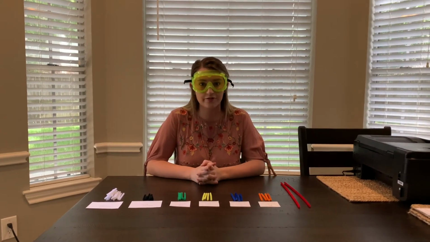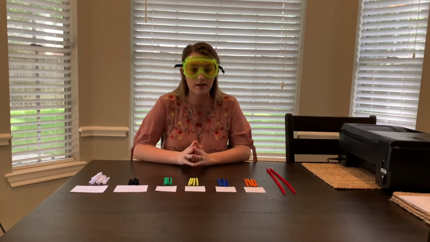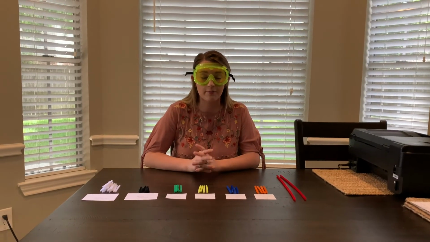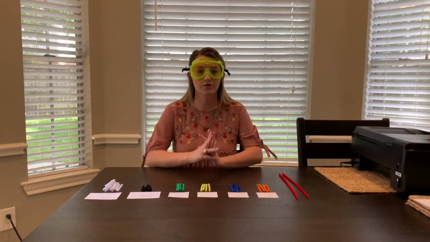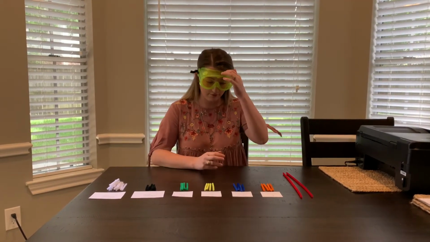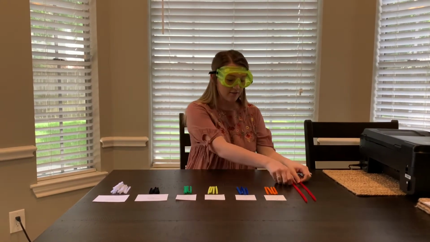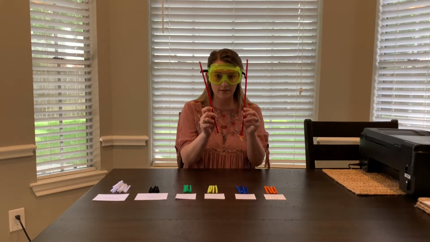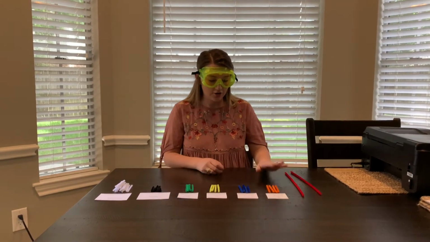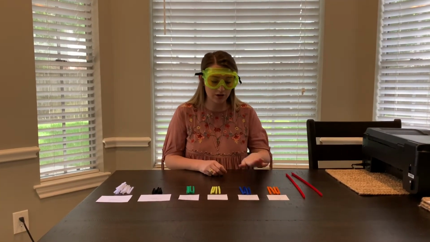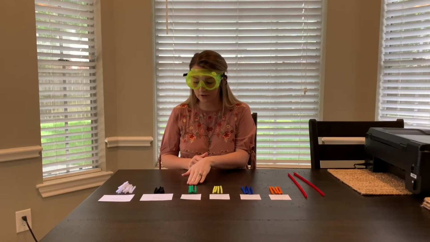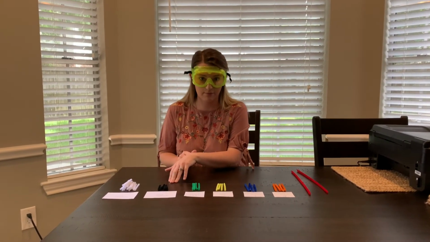For this portion of the lesson, for the ADHD student, I'm going to provide step-by-step instructions through the making of their models. Okay, so in front of you, students, you should have 2 red pipe cleaners. You should have had 1 orange, 1 blue, 1 yellow, 1 green, and 1 black pipe cleaner.